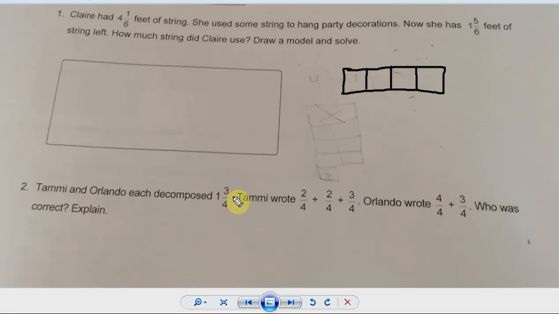Now 1/4 would just be one part. 2/4 would be 2 parts. But we don't want 2/4 or 1/4. We want 3/4. So 3/4 that we have down here, that's what we want. So we would have to shade 3 equal parts.